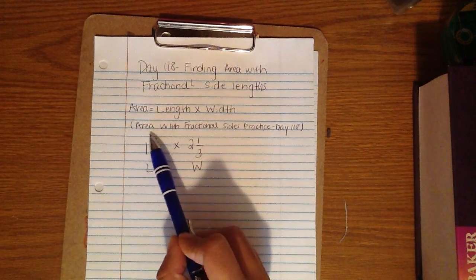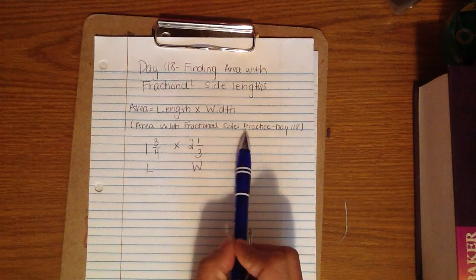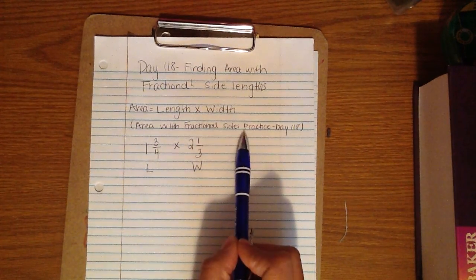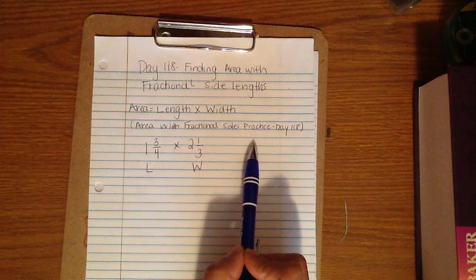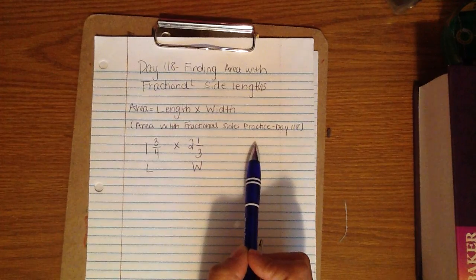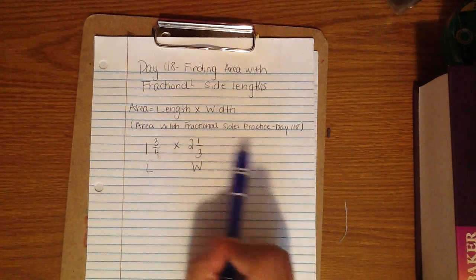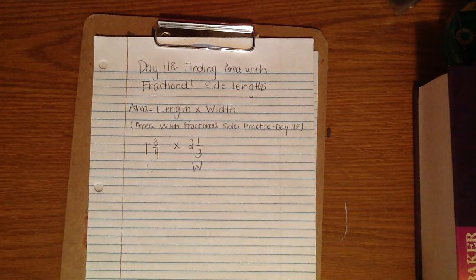Okay, and this is from day 118's page, area with fractional sides practice. You probably don't have this at home today if you don't have your binder. So I'm going to read the problems to you, and you can go back in your binder when you get to school and find this page. Number 1 says, Rachel is going to cut a piece of wood that is 1 3/4 by 2 1/3. What is the area of the piece that she is going to cut?